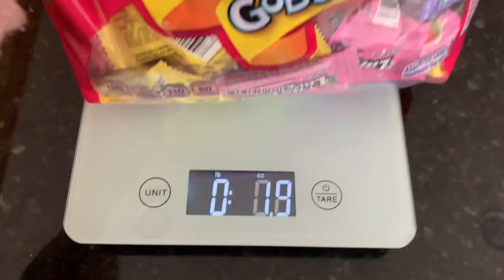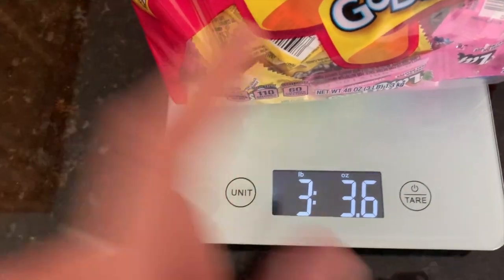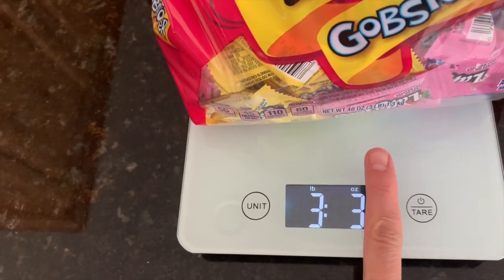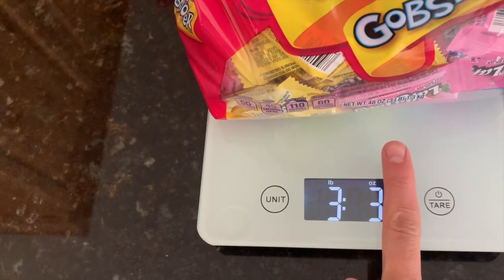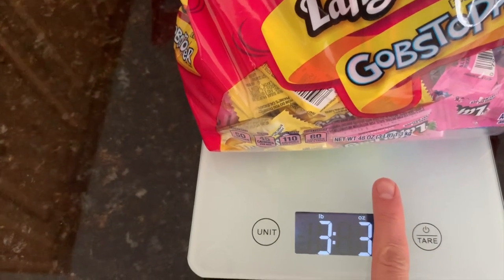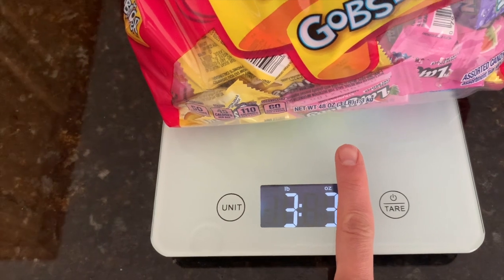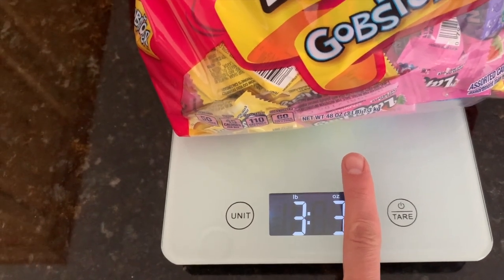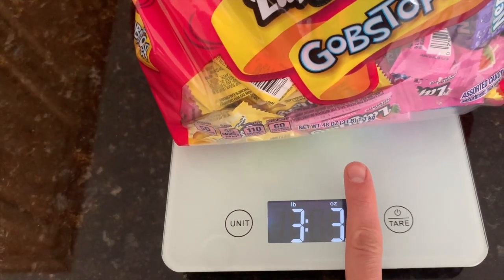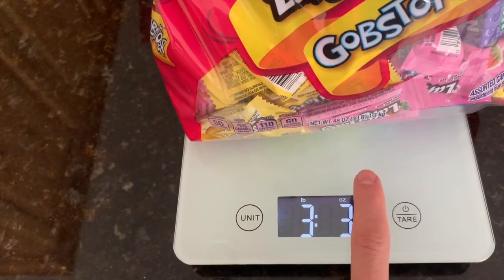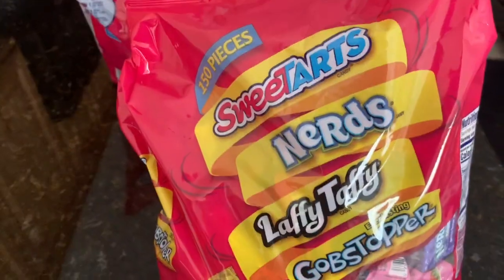So I'm going to set this down on my scale. It says 3 pounds, 3.6 ounces. Just ignore the last part. We're not going to be doing decimals for this. So with the bag and the candy inside, and it's never been opened, is 3 pounds, 3 ounces. So you got to do some subtraction here. What's 3 pounds, 3 ounces minus 3 pounds, because that's how much the candy is. That will give you the weight of the bag itself.